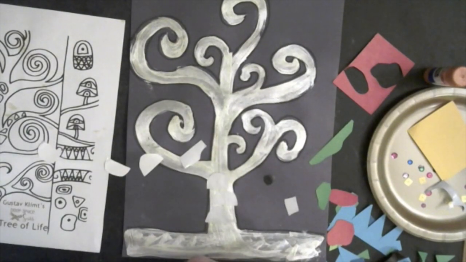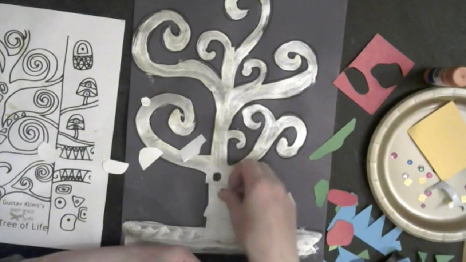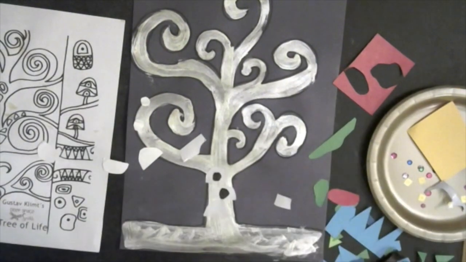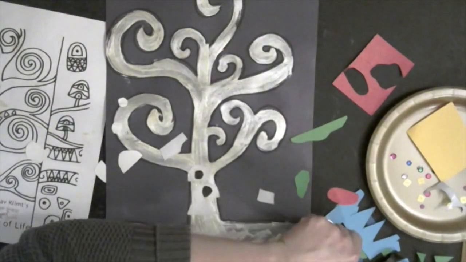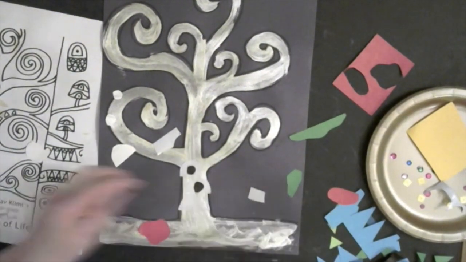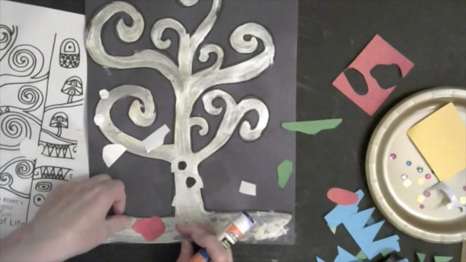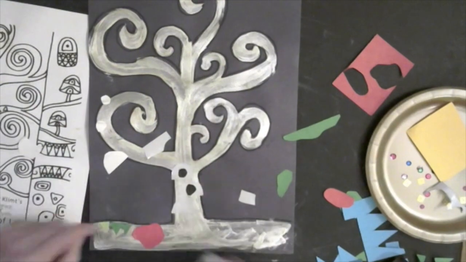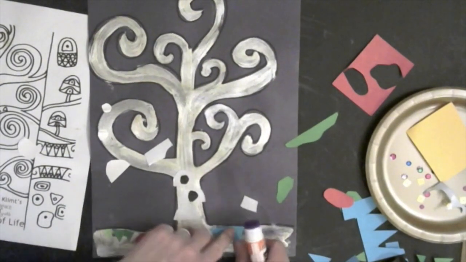With your other scraps of paper, you're going to be using your glue stick, and you'll be just covering the back of your paper or adding it on directly onto your piece and just placing it wherever you think that it should go. So in this case, I'm using triangles, and I'm just repeating them on the bottom half of my tree, and I'm just going to continue to do this until I have it the way I want.